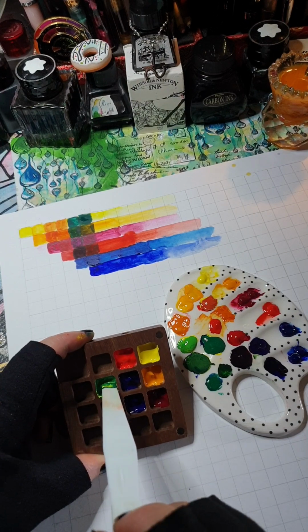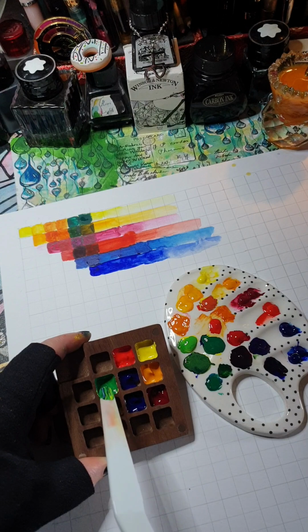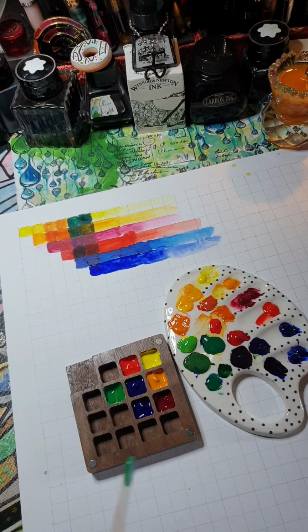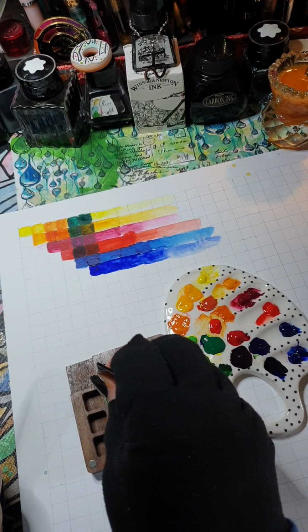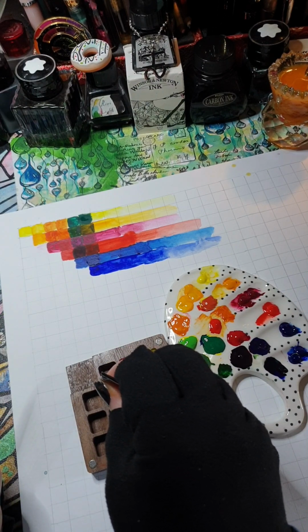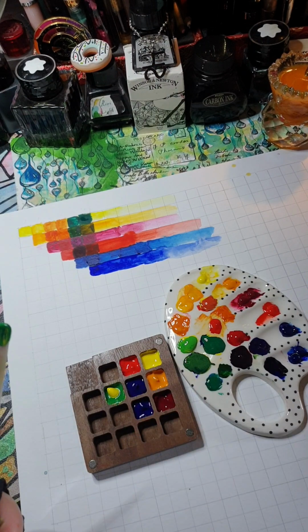Oh, that is looking pretty. I think it could do with a touch more yellow to make it more like that one. Don't contaminate the tube, let it drip.